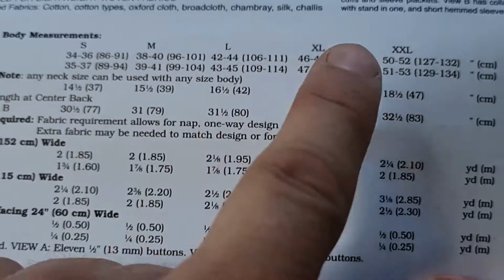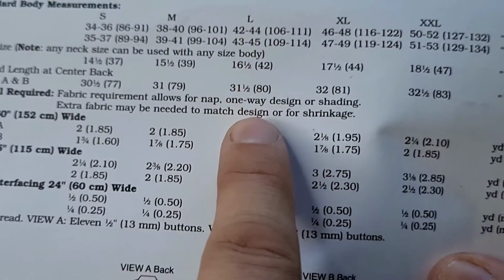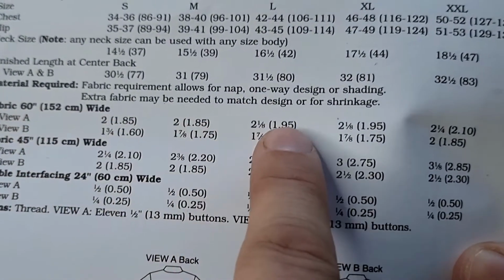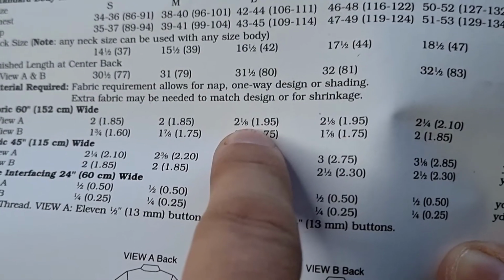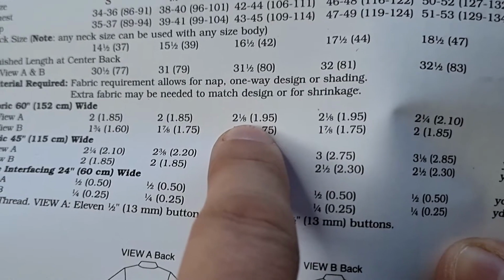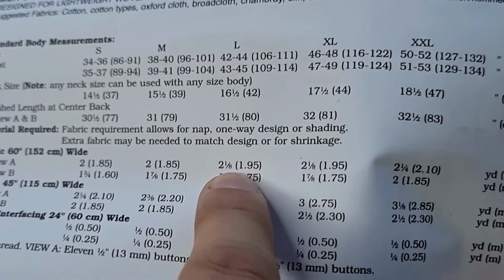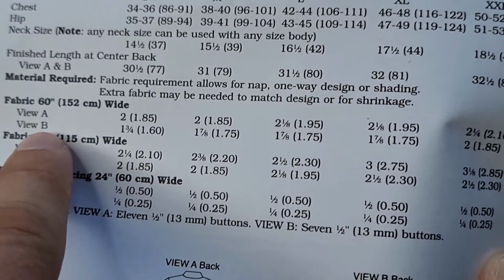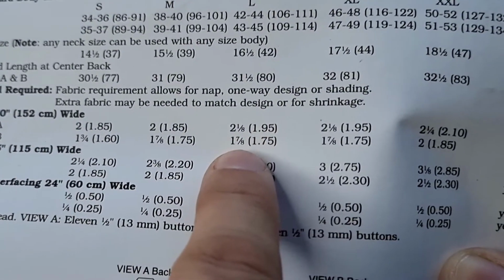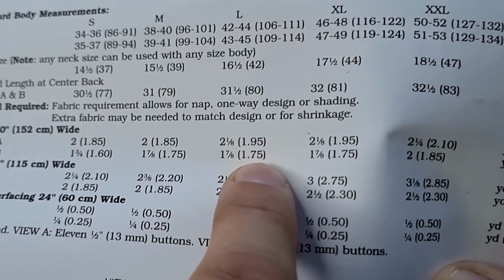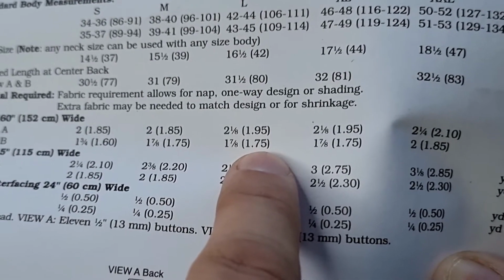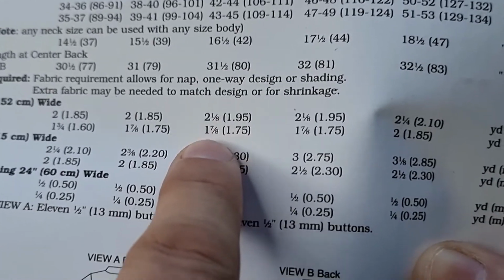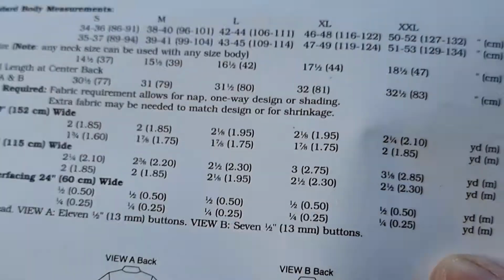So for me, I'm making the large shirt, and because my fabric is 150 centimeters wide, I know that I need 2 1/8 yards for making the size I need, or 1.95 meters. And if I was making the short sleeve shirt, I'd need 1 7/8 yards, or 1.75 meters. So I know exactly how much material I need based on the back of the packet.